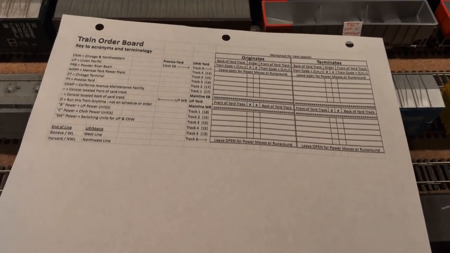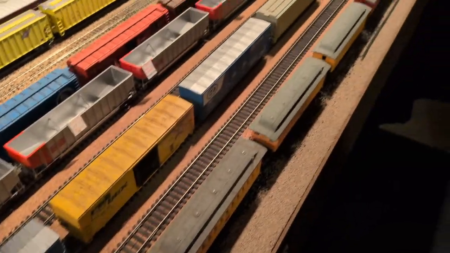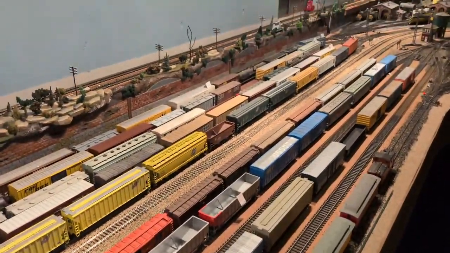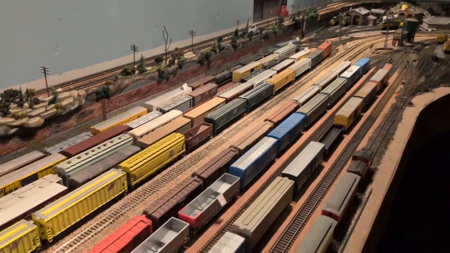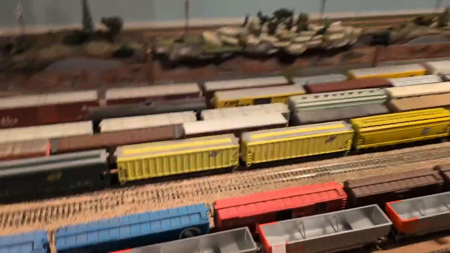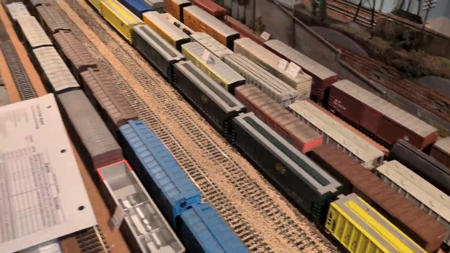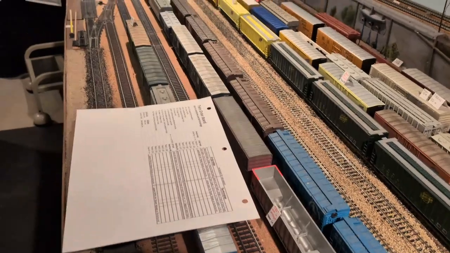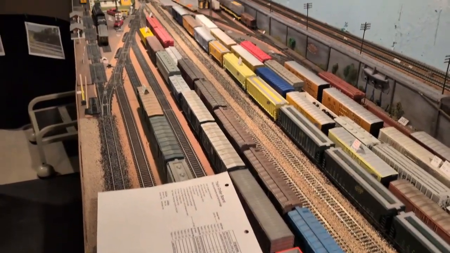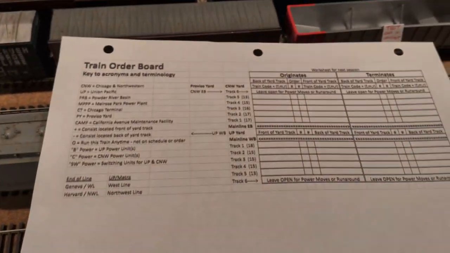What I'll do is take an inventory of all these train consists in the yard, the Chicago Northwestern yard over here, which is really full, and then the UP yard, which is right here. It's got some gaps in it. So I will do that next.